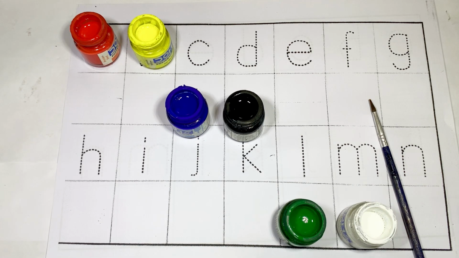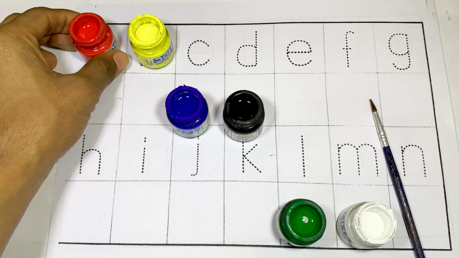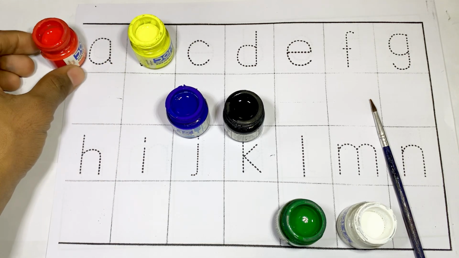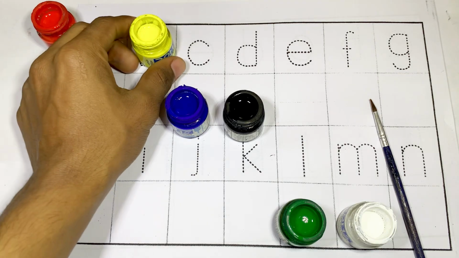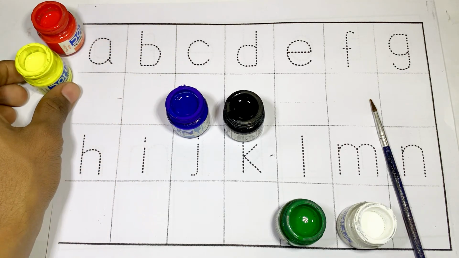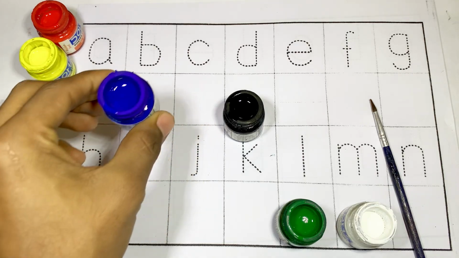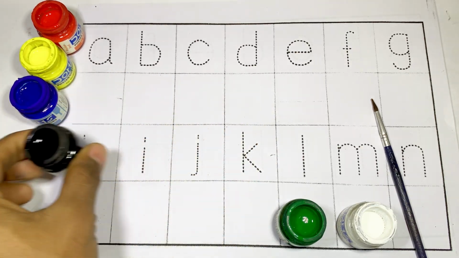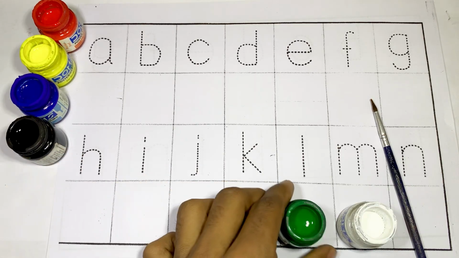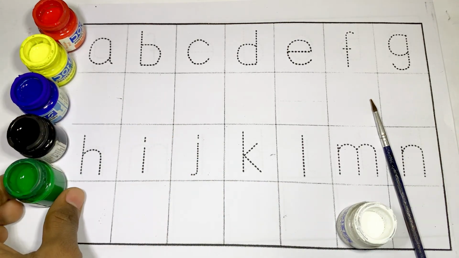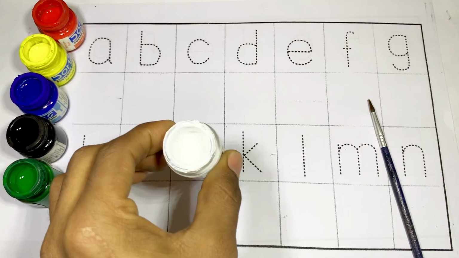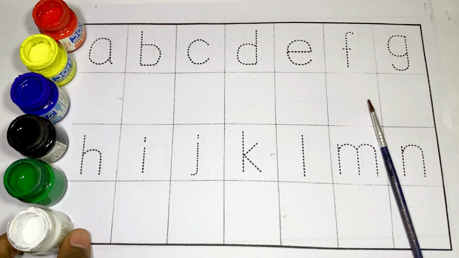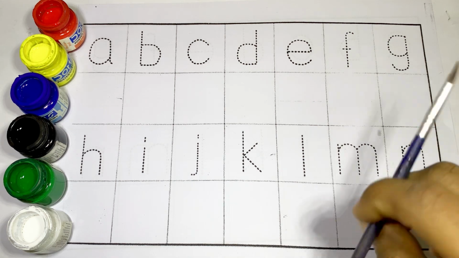Today coloring alphabets and numbers. Kids colors name: red color, yellow color, blue color, black color, green color, white color. Kids now coloring ABC and 1 to 3.